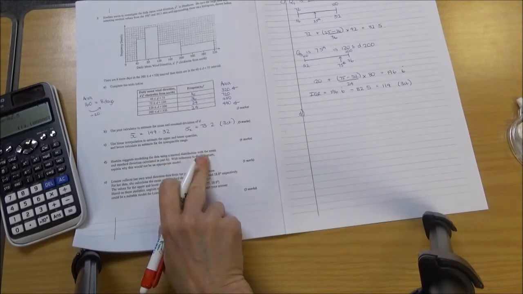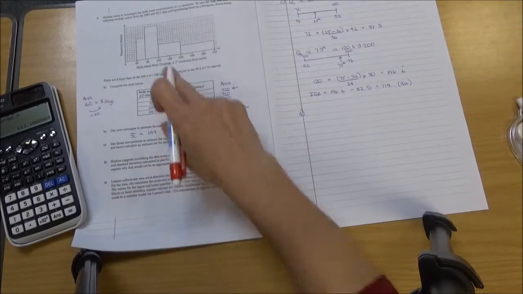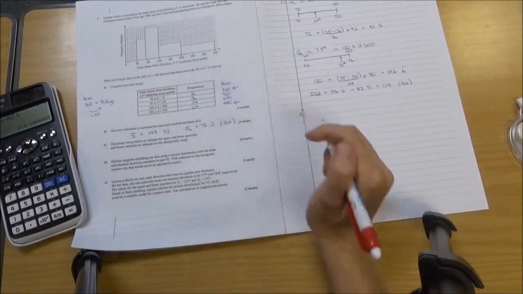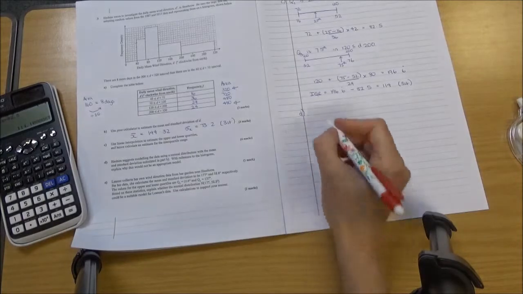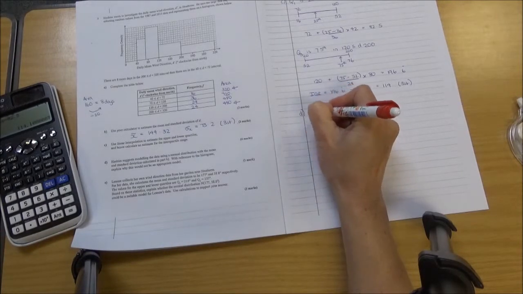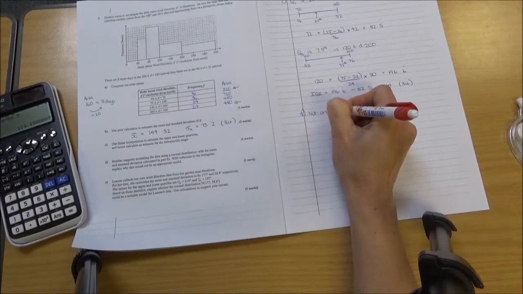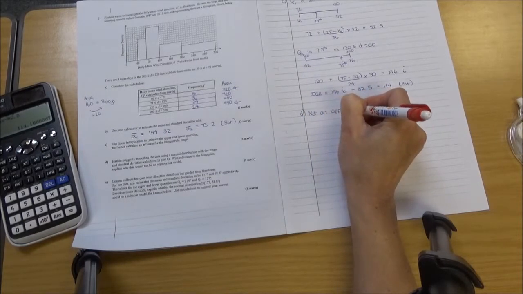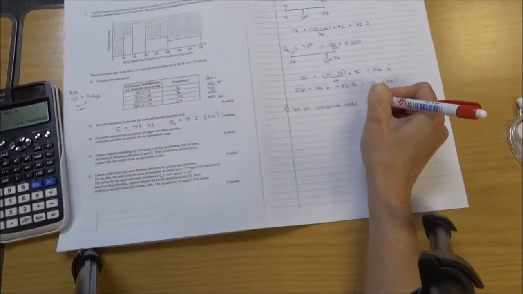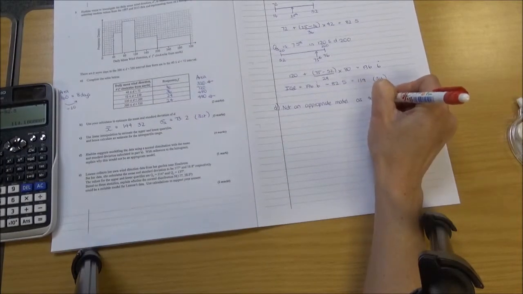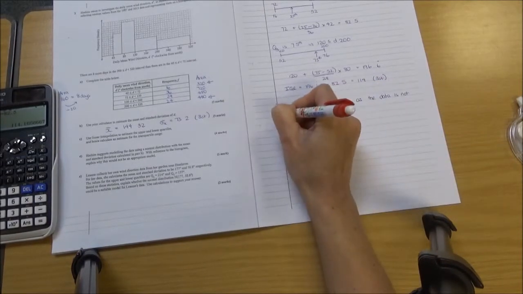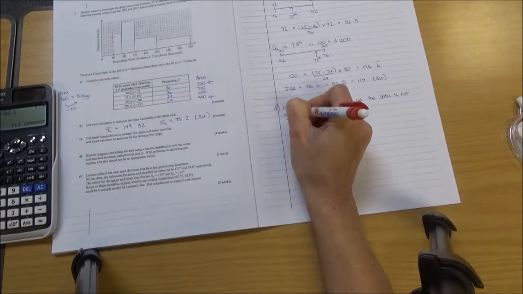Can we model it with a normal distribution? Looking at the histogram, well, you can only have a normal distribution if this data is symmetric. So no, we can't. Not an appropriate model, as the data is not symmetric. Symmetric is the key word.